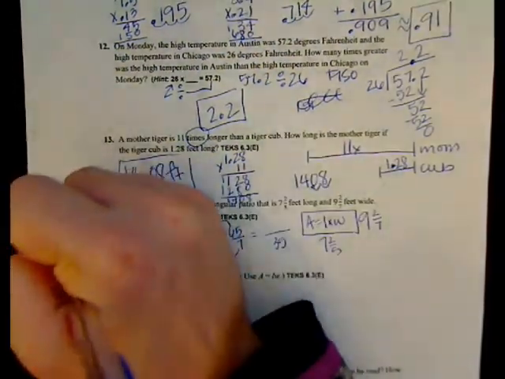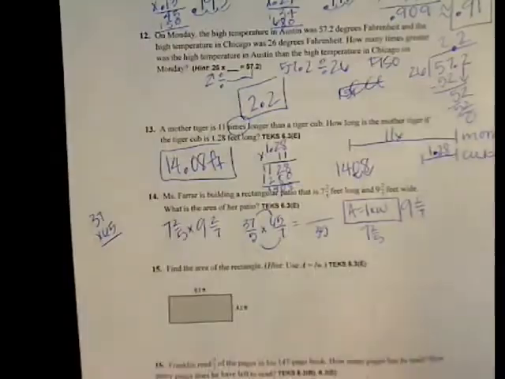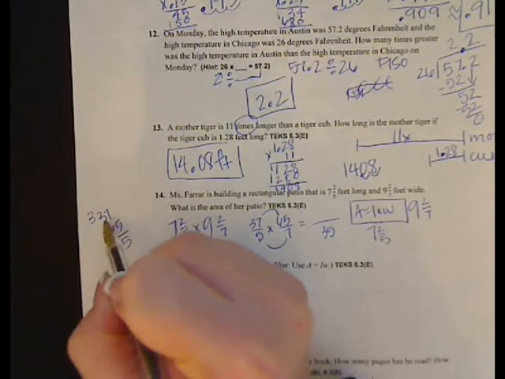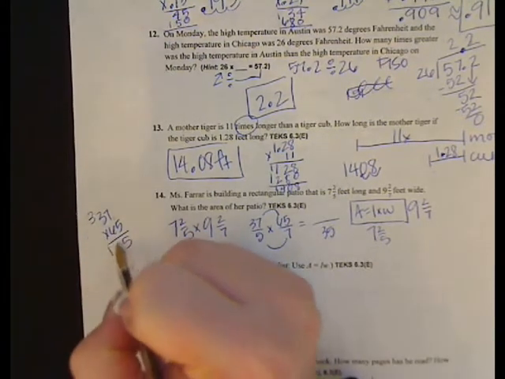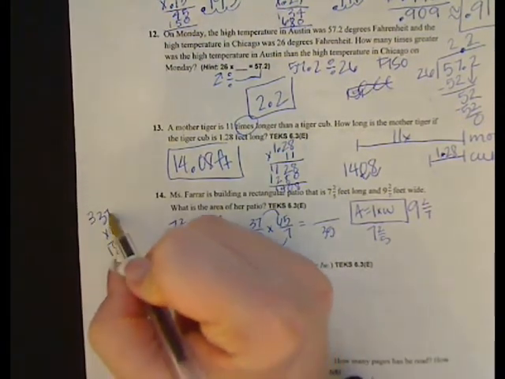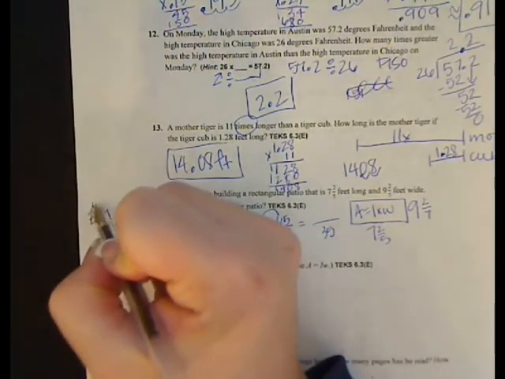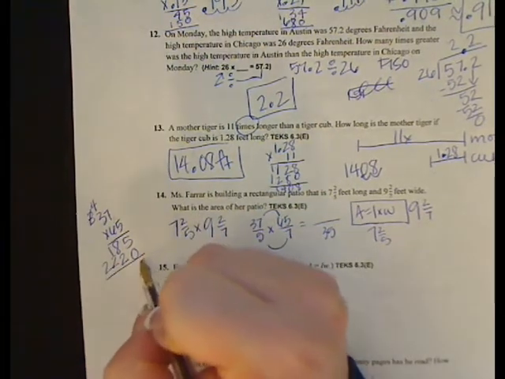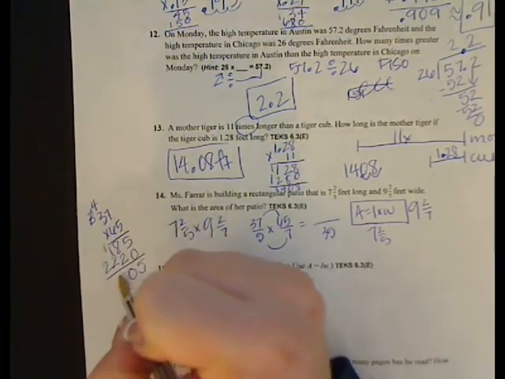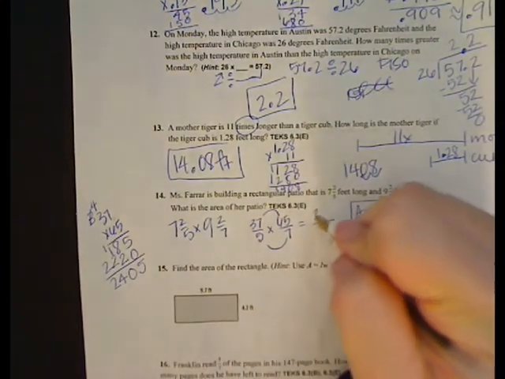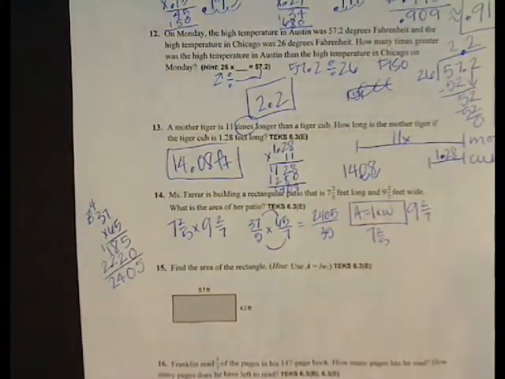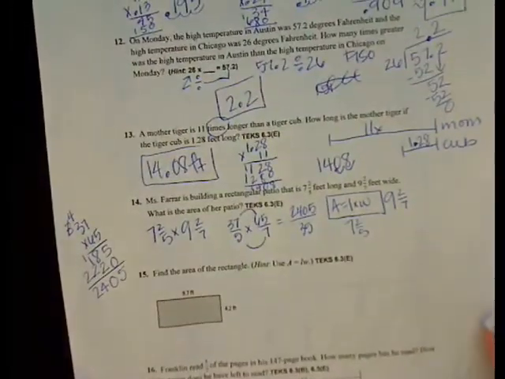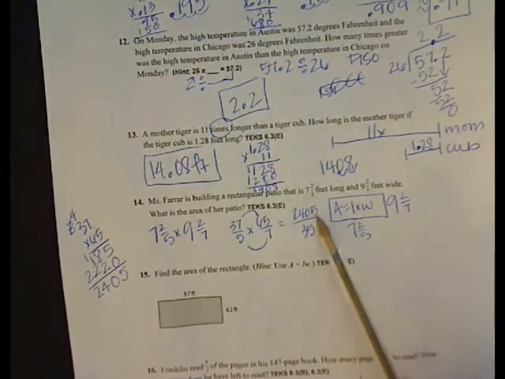So 37 times 65. 5 times 7 is 35. 5 times 3 is 15, plus 3 is 18. 6 times 7 is 42. 6 times 3 is 18, plus 4 is 22. Add down. I get 2,405. So the area of her patio, 2,405 over 35 feet. That doesn't make any sense. Okay, I need a whole number or a decimal or something.